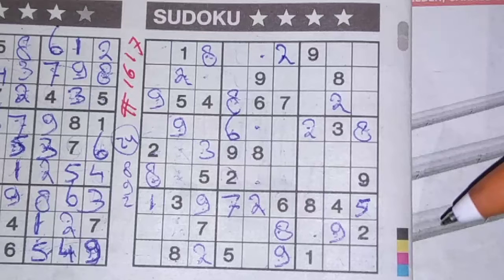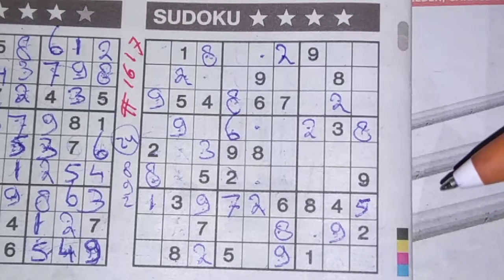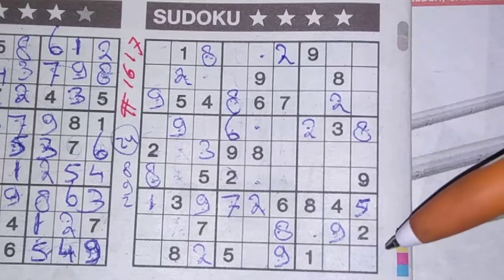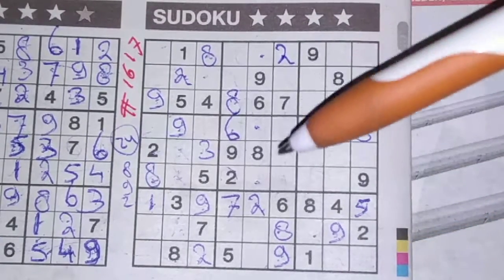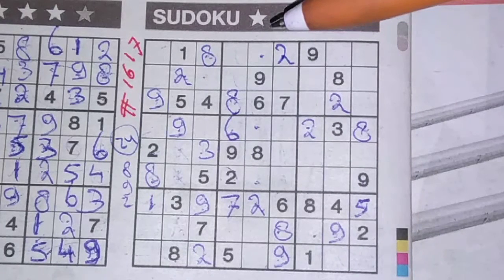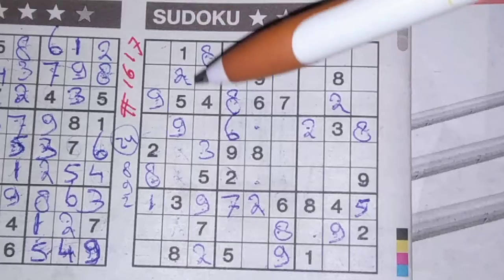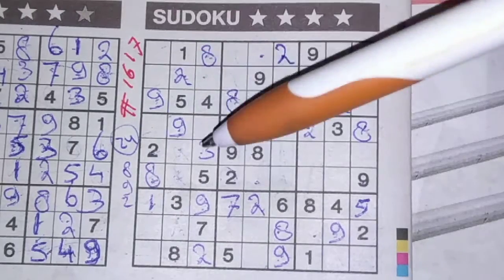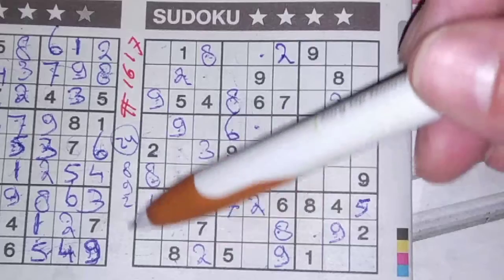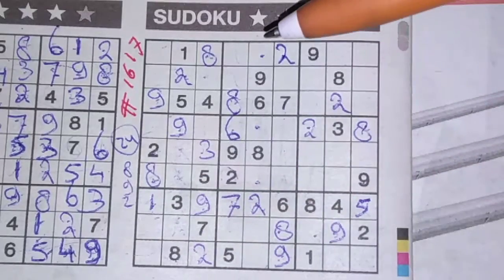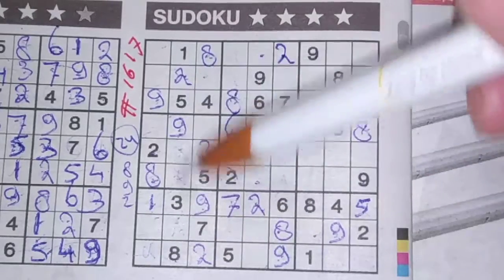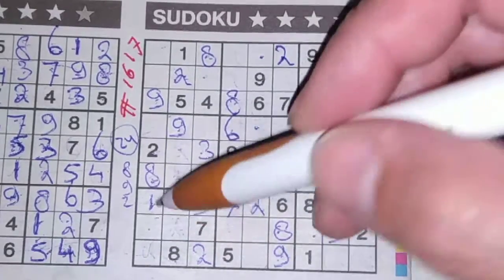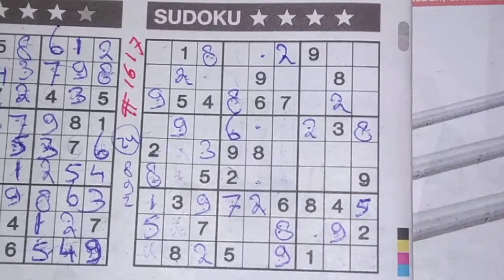6 and 3. All right. 3 missing numbers in this big square. One of the missing numbers is 5. We see here 5, no 5 there. Here 5, no 5 there. The only place for the 5 should be there.